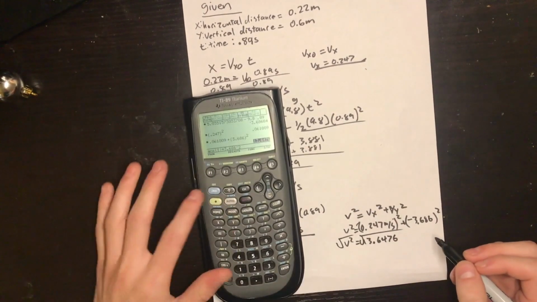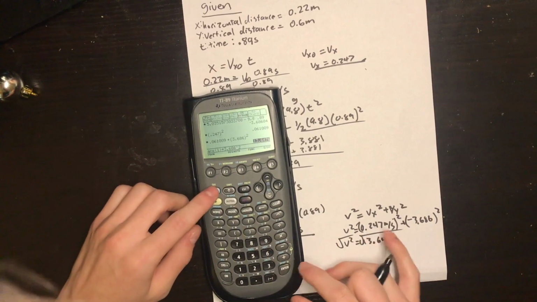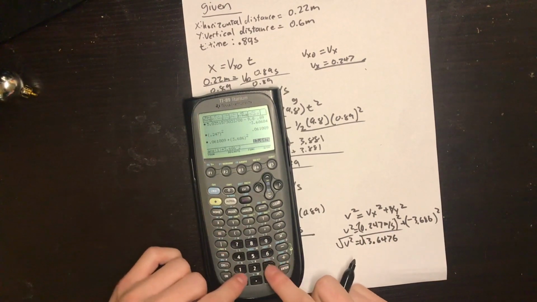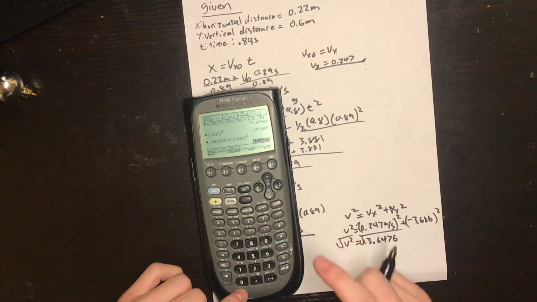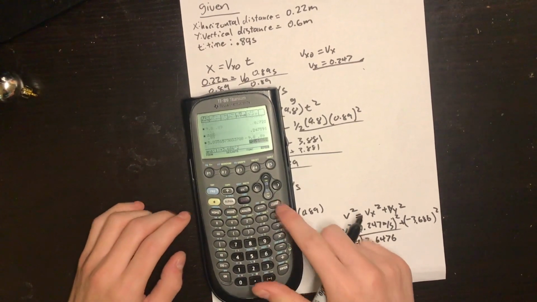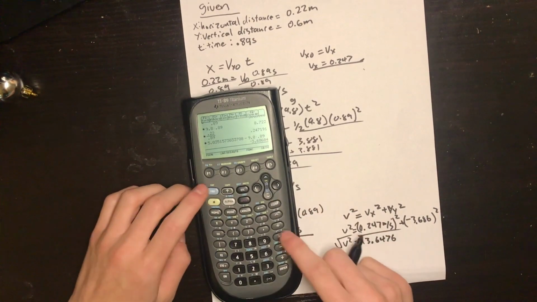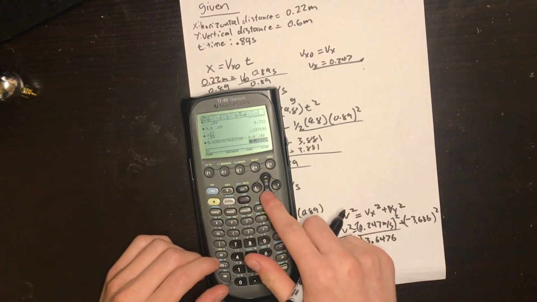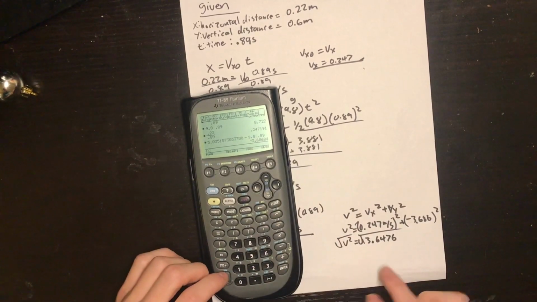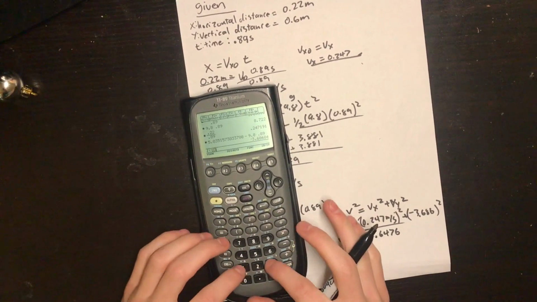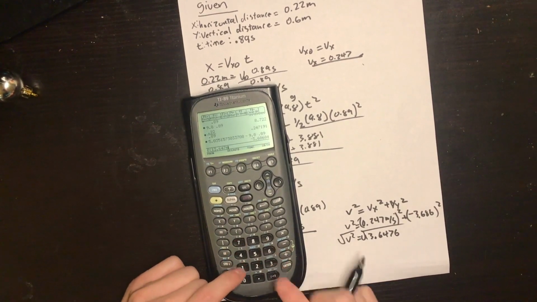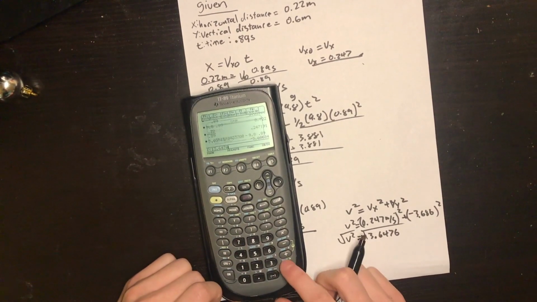I'm about to do this on my calculator. This is not my calculator, so I need to find everything. Where is the square root? Oh, there it is. Alright, so square root of 13.6476.